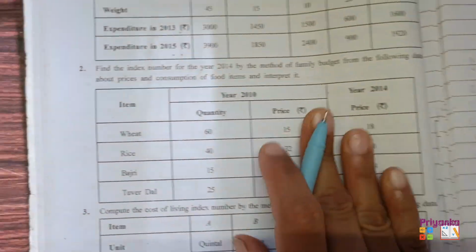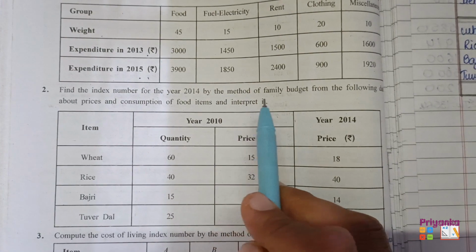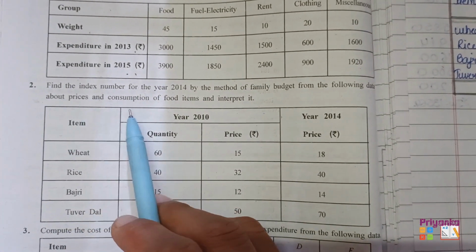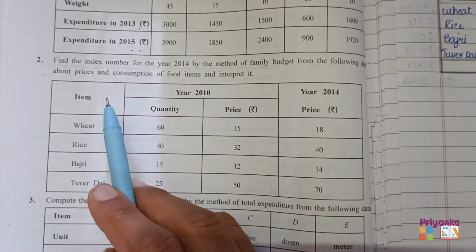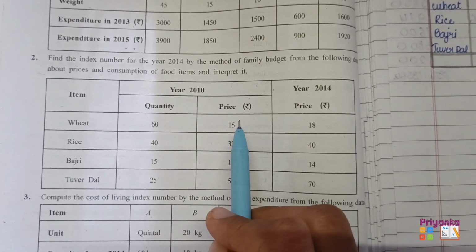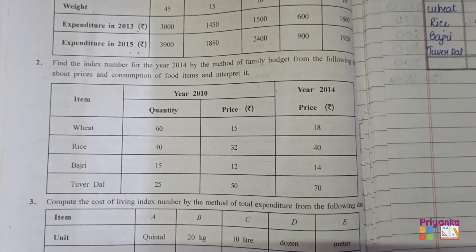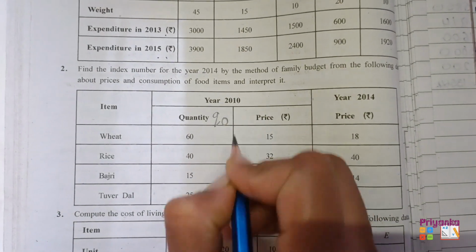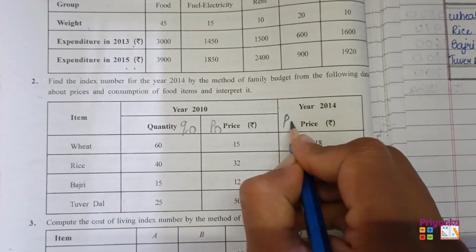Moving to the next question. Find the index number for the year 2014 by the family budget method from the following data about price and consumption of the food items, and interpret it. Here the items are given, where the 2010 quantity and price are given, and the year 2014 price is given. So here we can say that 2010 will be our base year, which we declare as Q0, and here we declare P0, and this one will be P1.